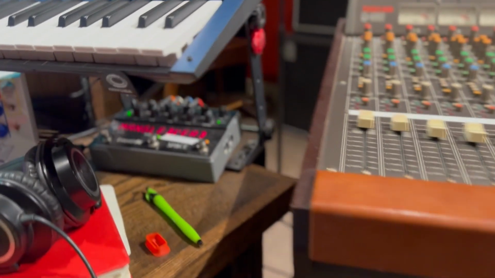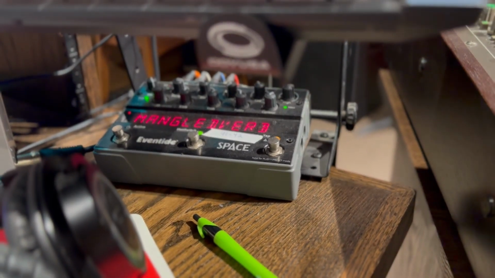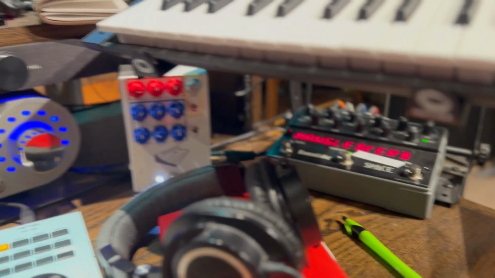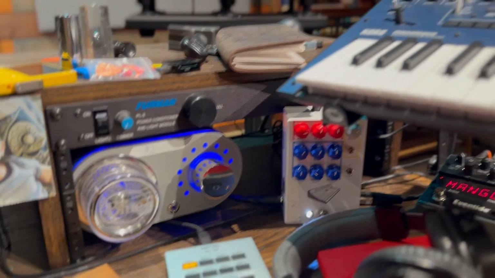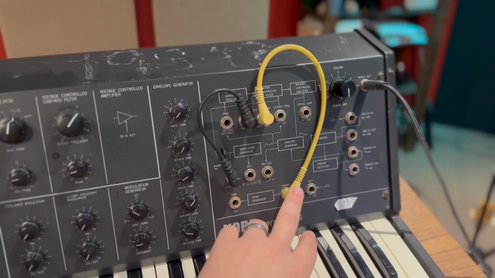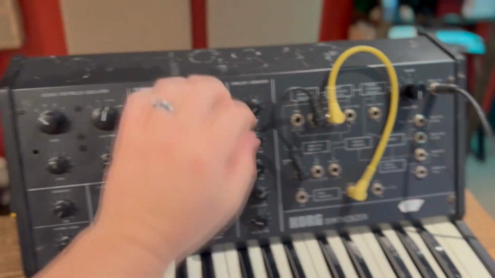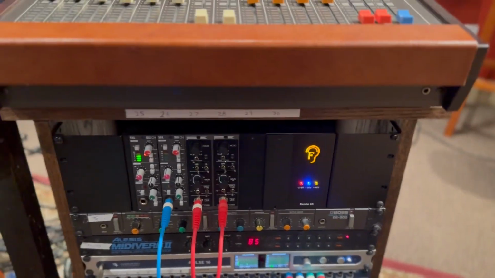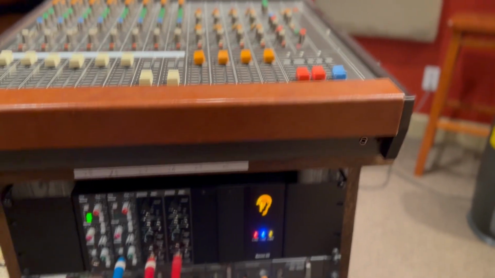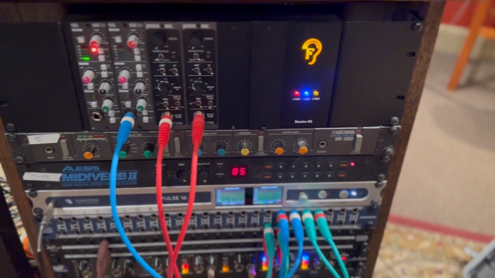Or I could patch it into this Eventide Space reverb pedal that I have, or this JHS color box, or this tube pre, or whatever. I could even take it out of there. I could go into the internal input or external input of the MS-10 and run it through the filter, and then I could take the output of the MS-10 and plug that into a preamp. Basically, everything is connectable through this patch bay hub.